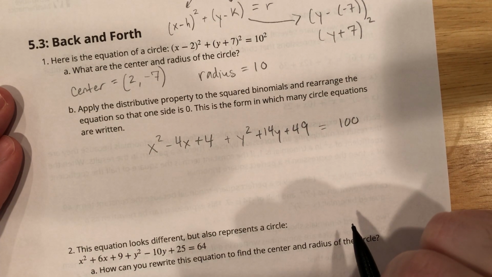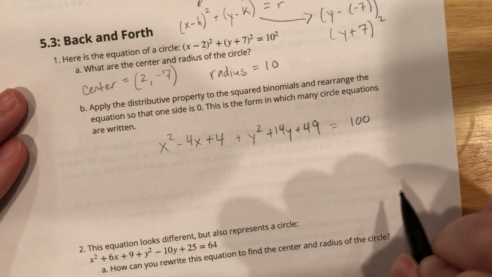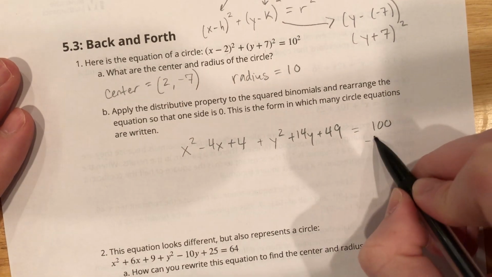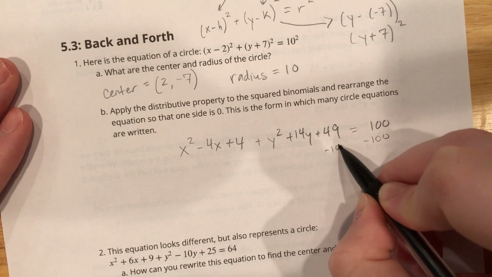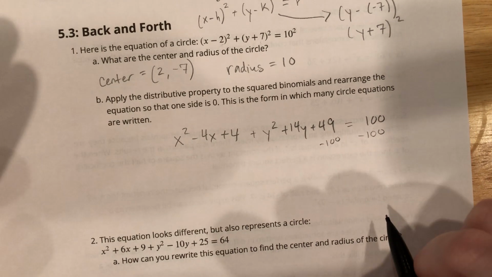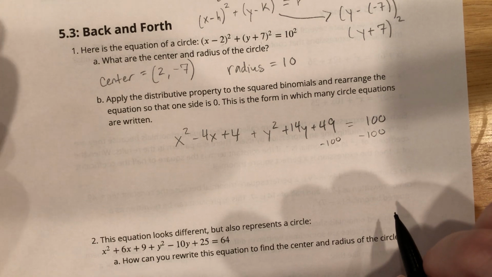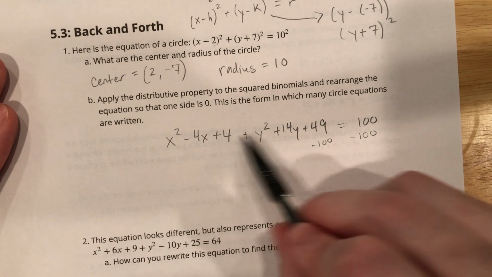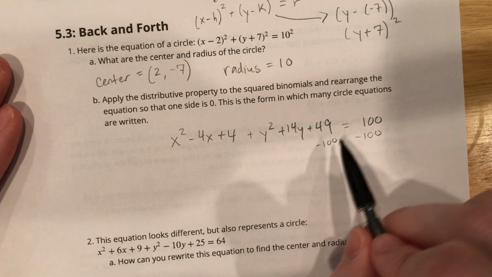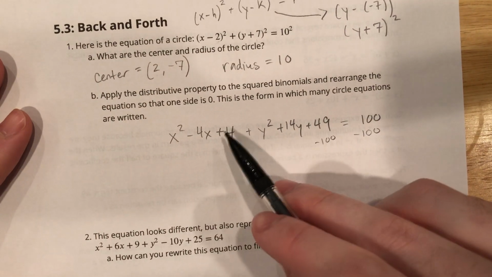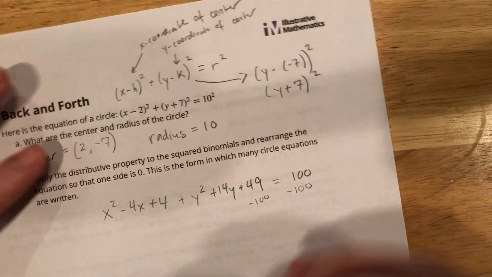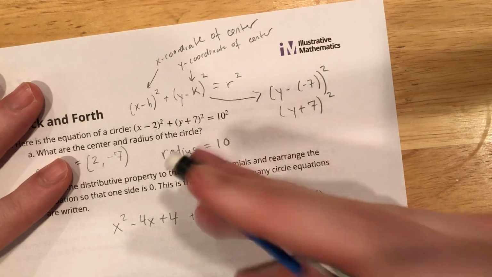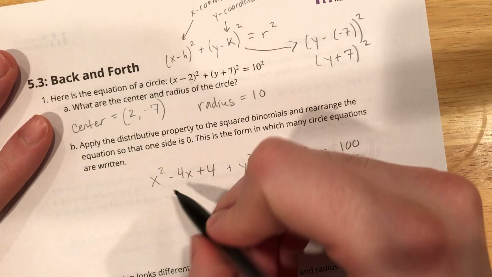Rearrange it so that one side is equal to 0. Okay, sure. So I guess I'll subtract 100 from both sides. I don't really love doing that. I think it's confusing, because which of 4 or 49 do I subtract the 100 from? I guess I'll combine 4 and 49 first. Why should I pick and choose which should be subtracted by 100? It doesn't really make any sense.